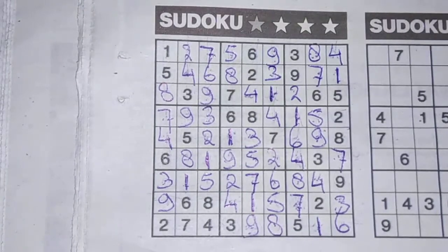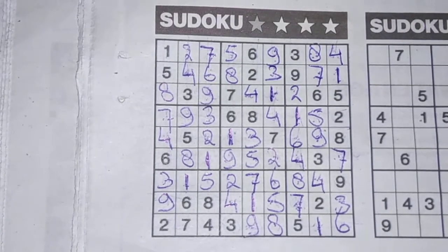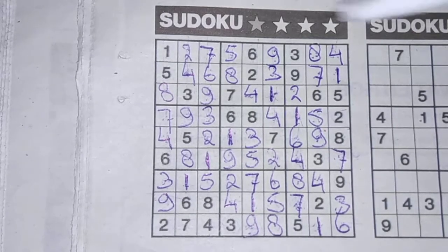Finish in 15 minutes for a 1-star Sudoku. Could be faster. I think this is a 2-star.